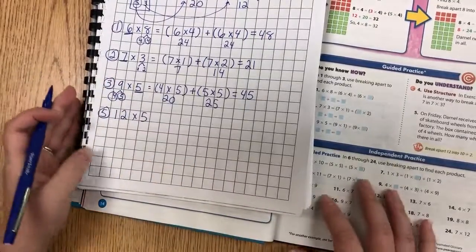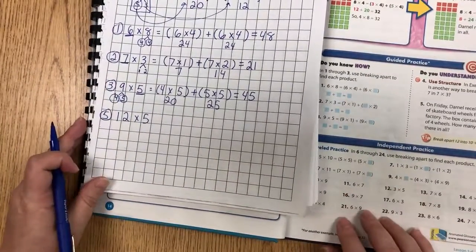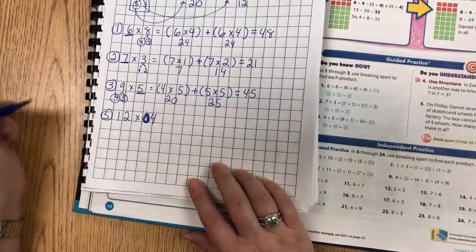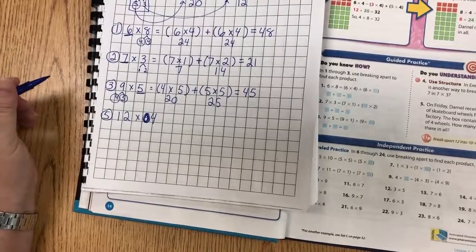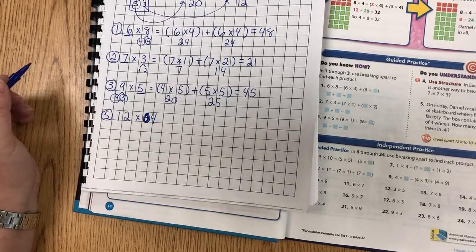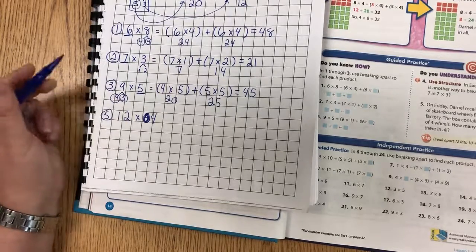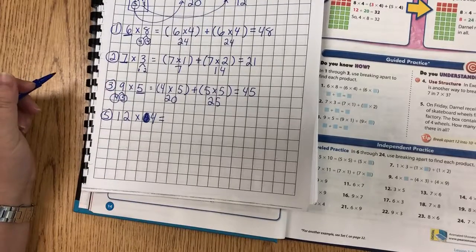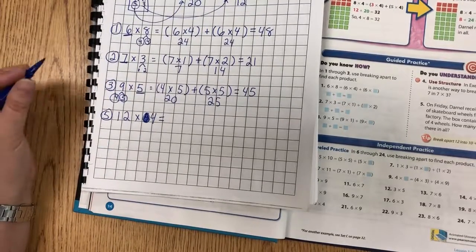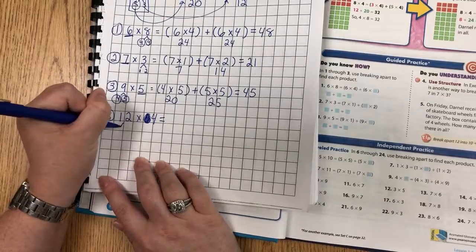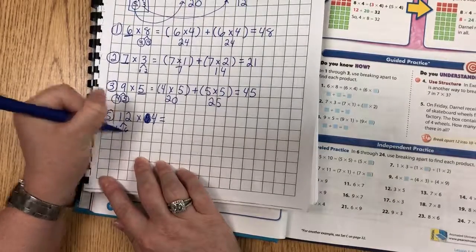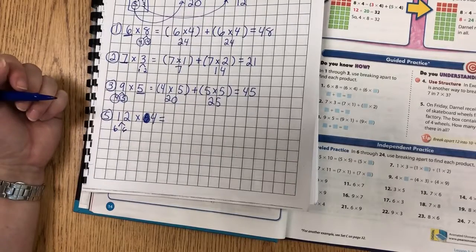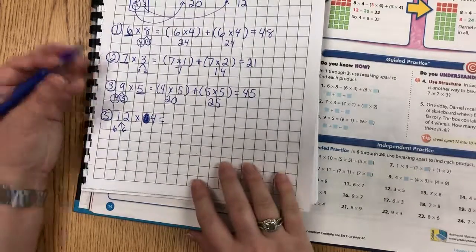Okay, this is a bigger number. So I don't know why I said 5. You're correct, it is 4. 12 times 4. So now this is the biggest number I've dealt with by far. Which one am I going to break up? The 12. And what am I going to break the 12 into? 6 and 6. That means I only have one multiplication problem to solve. And then I just have to add it up.